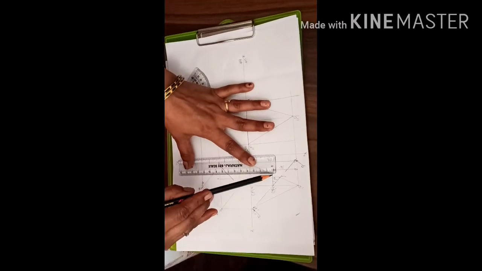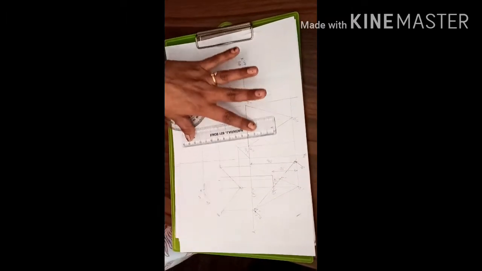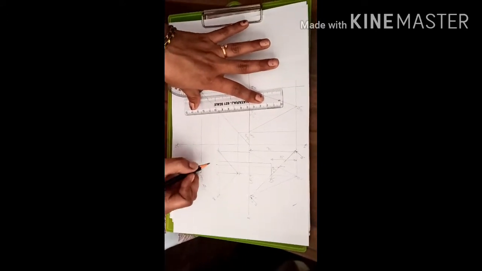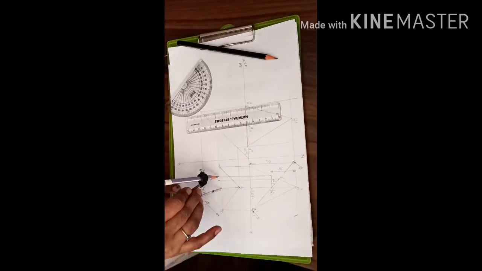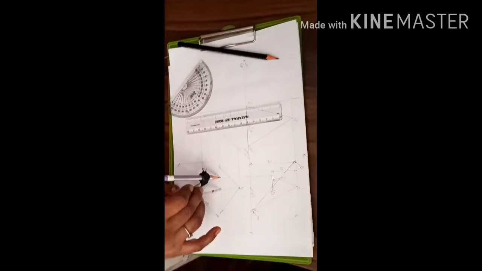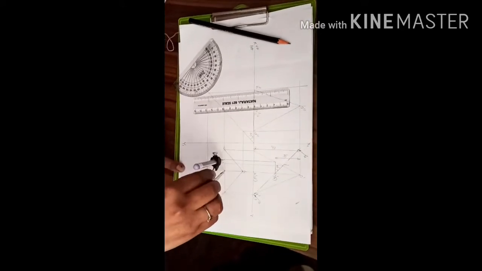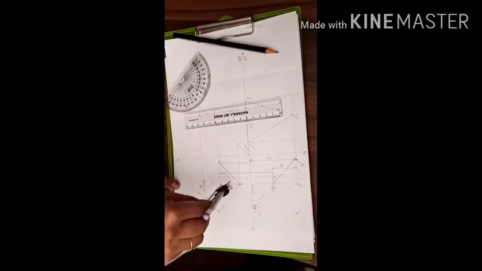Then draw a vertical projection line till we meet this diagonal AC, and with the help of the compass, measure the distance O from this point and cut an arc on either side, the left side as well as the right side.